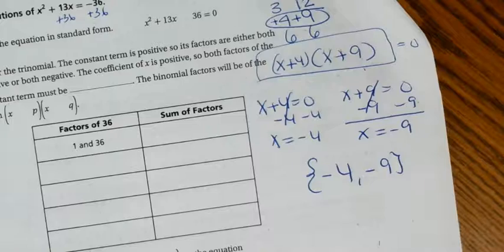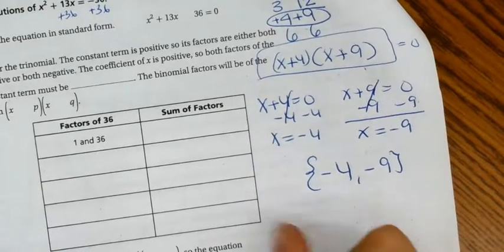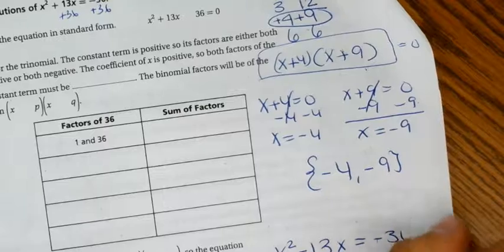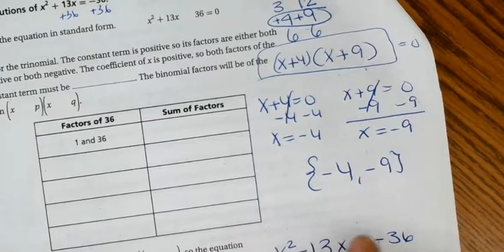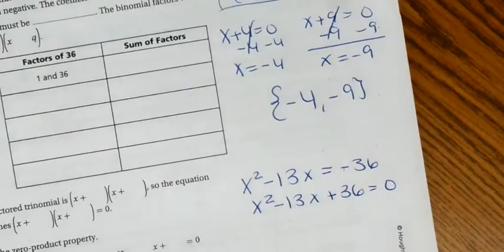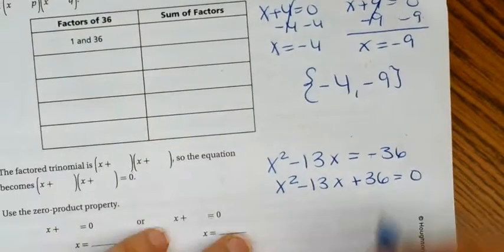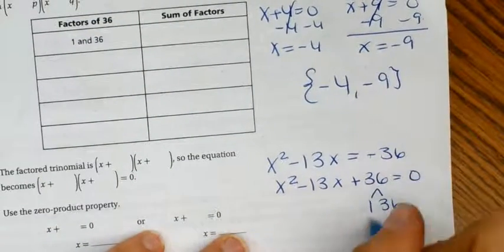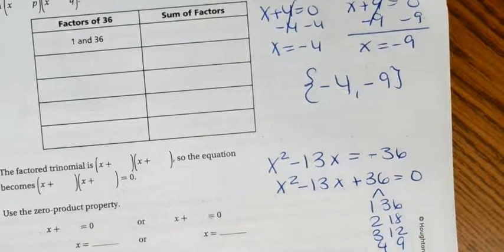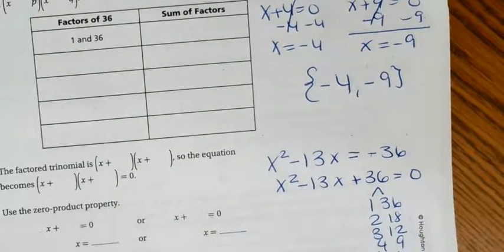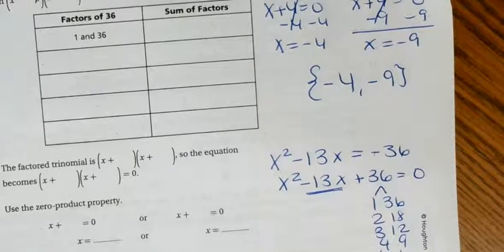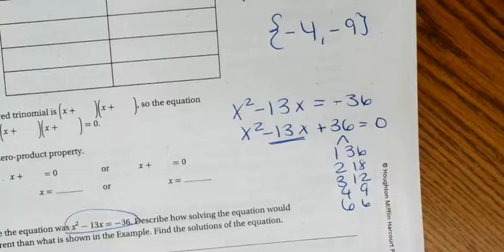Suppose the equation had been x squared minus 13x equals negative 36. So when we put that in standard form, this is what we would have. So in that case, we would still have our 1 and 36, our 2 and 18, our 3 and 12, our 4 and 9, and our 6 and 6. But we need to have them multiply to positive 36 and add to negative 13. So for it to be a positive, it has to be a positive times a positive or a negative times a negative, right?